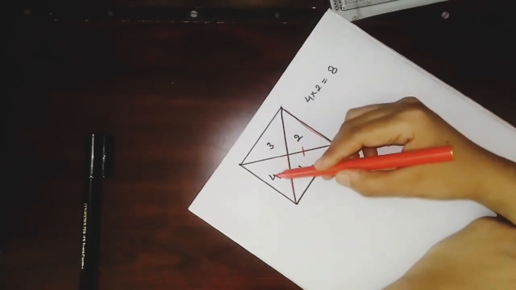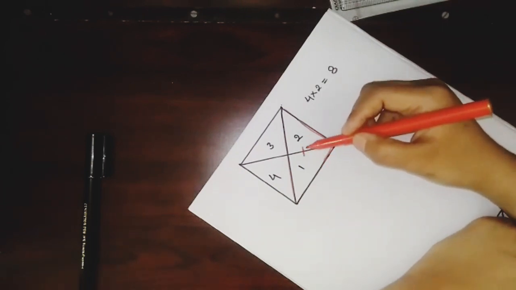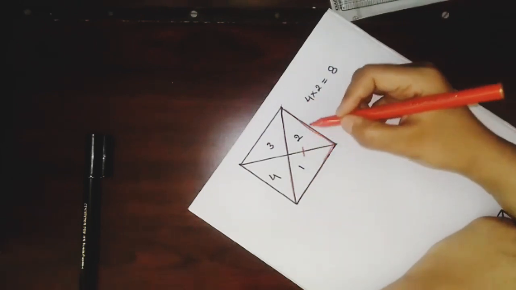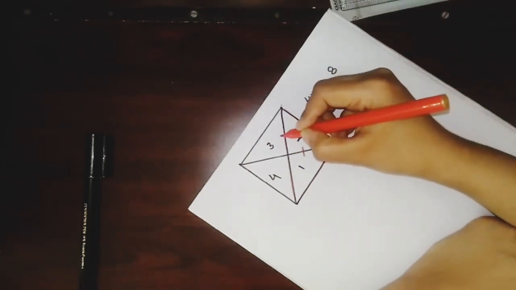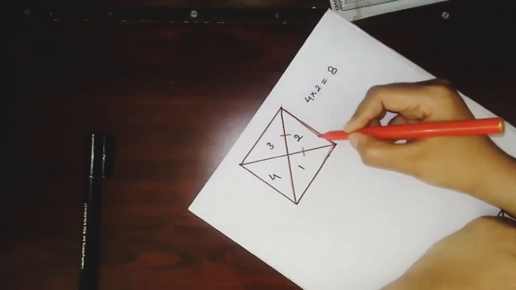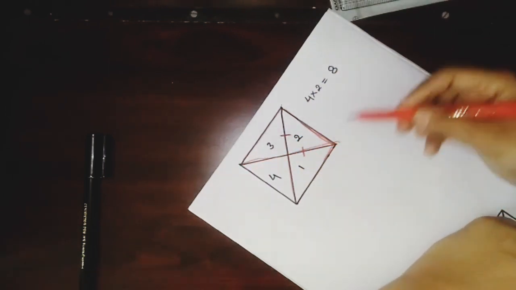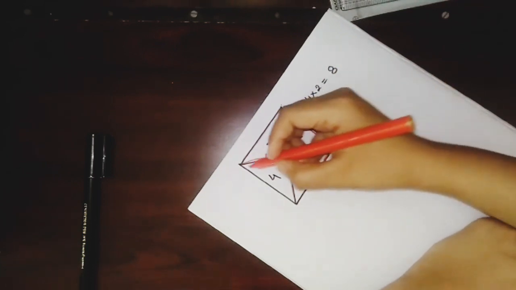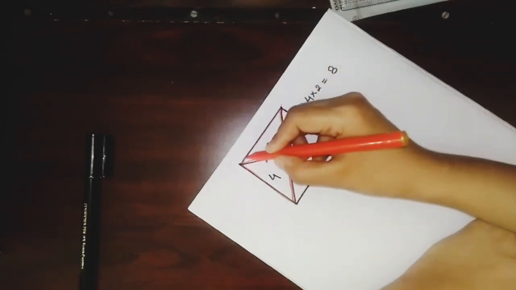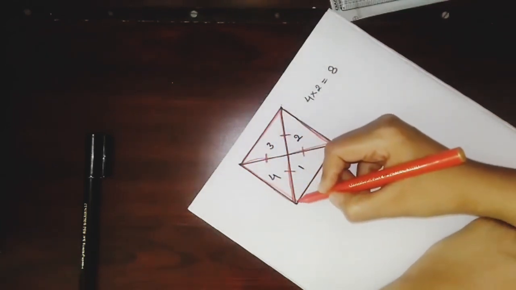1, 2, 3, 4, these triangles, and when you combine these two blocks, we get this big triangle. So this is the fifth one. When you join these 2 blocks, we get another triangle, the sixth one. When you join these 2 blocks, we get the 7th one, and when you join these 2, we get the 8th one.